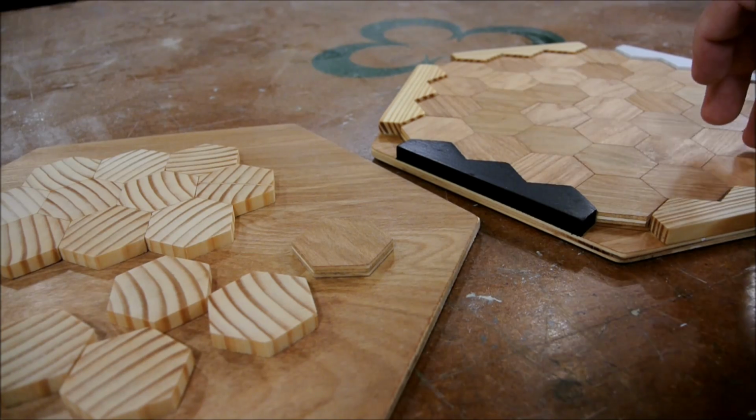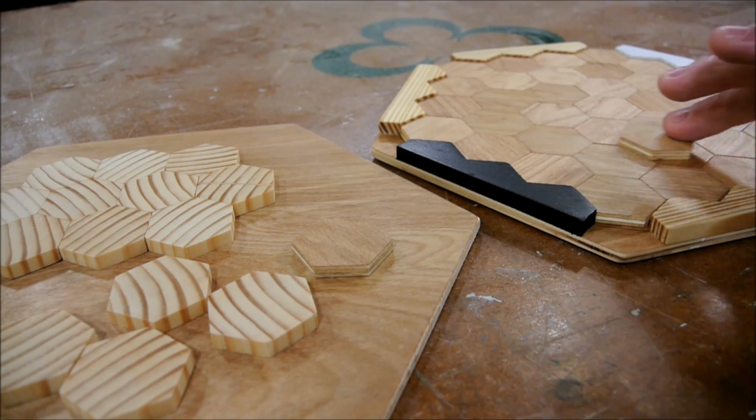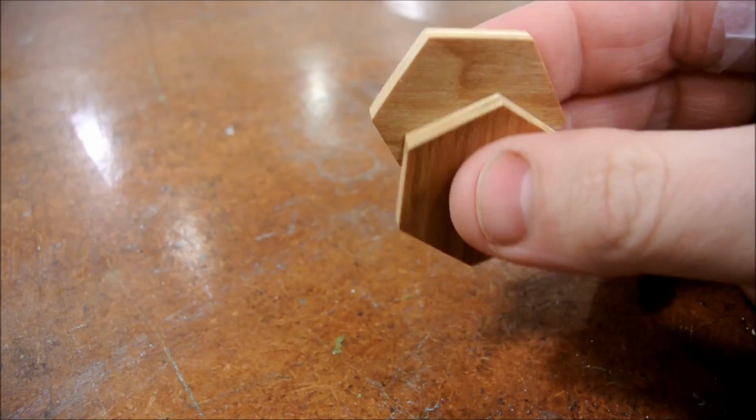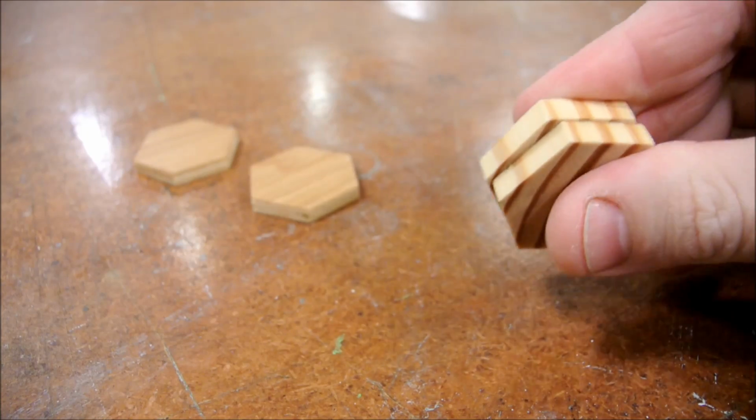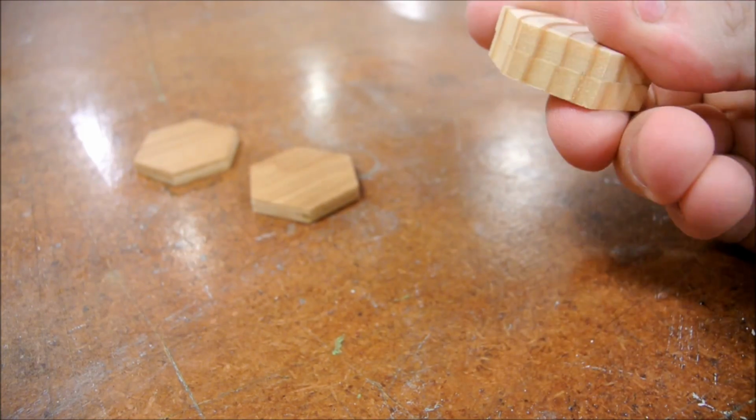Another difference between these two tiles is how they slide across the tops of other tiles. Plywood tiles are extremely smooth. In comparison, 2x4 parts have a lot of friction between them.